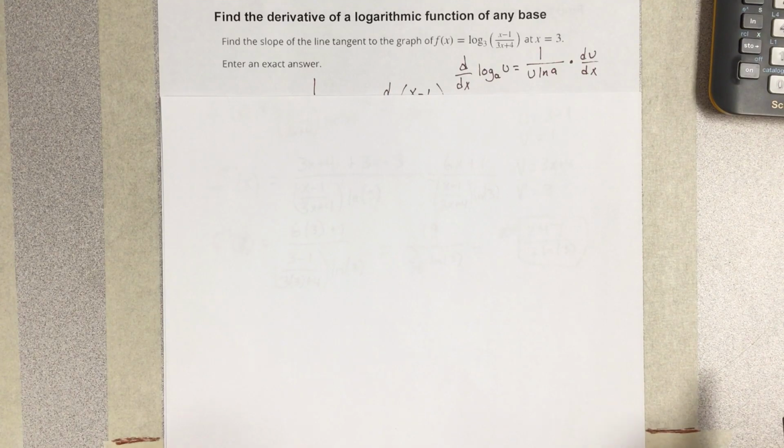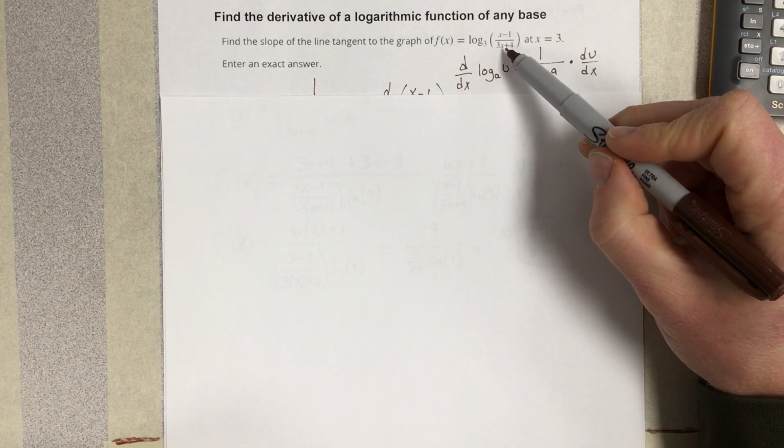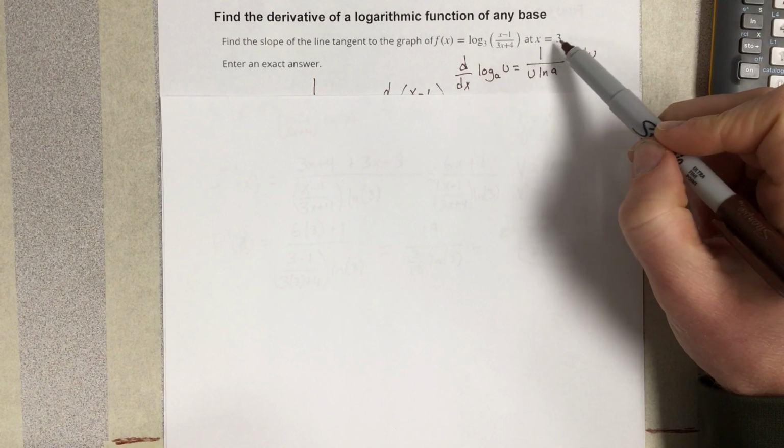In this video, we're going to find the derivative of a logarithmic function of any base. It says find the slope of the line tangent to the graph of f of x equals log base 3 of (x minus 1) over (3x plus 4) at x equals 3.